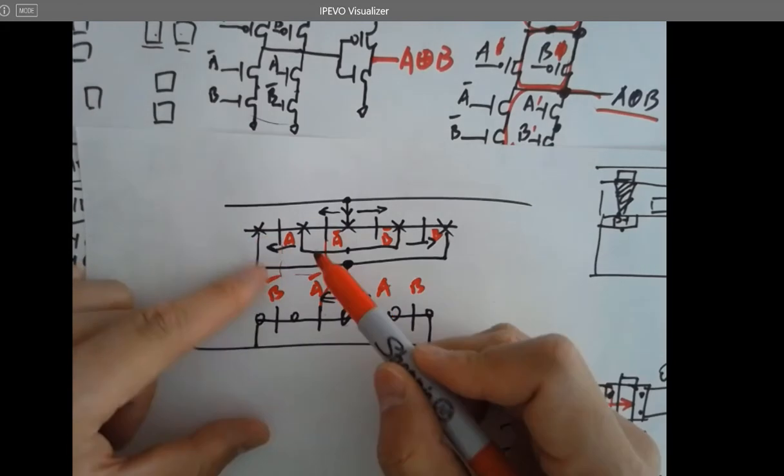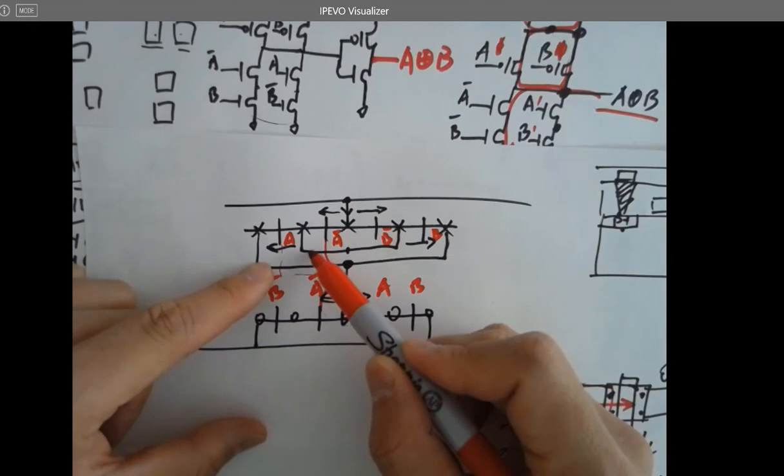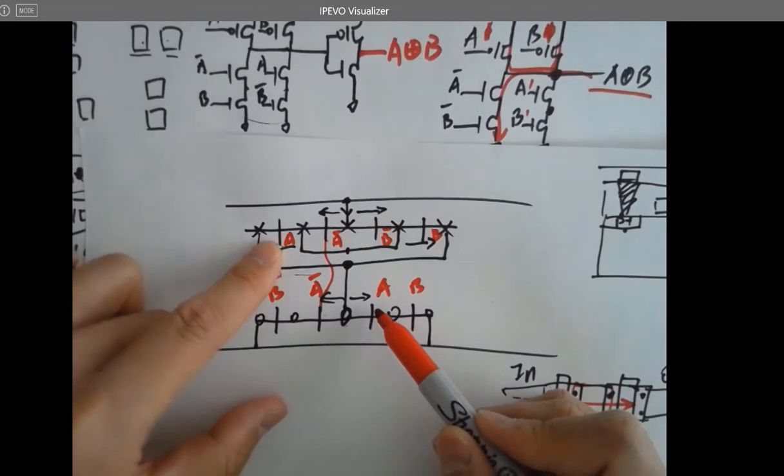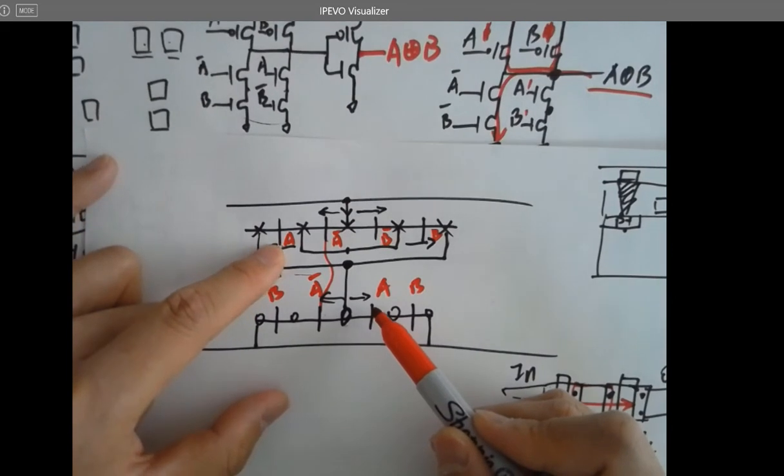But now think about that. You have a metal 1 layer here, you have a polysilicon layer here, and you want to short these two gates together since they're using the same signal. It should be one wire. How do you want to do that?